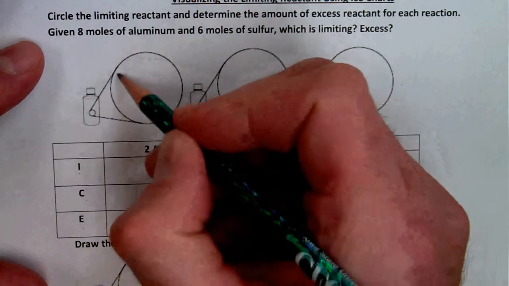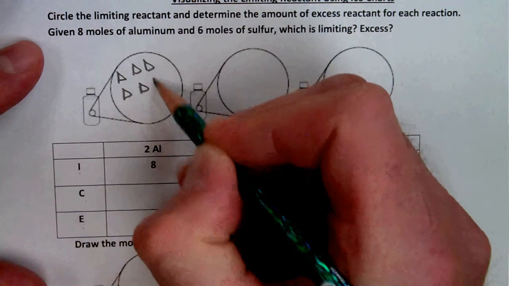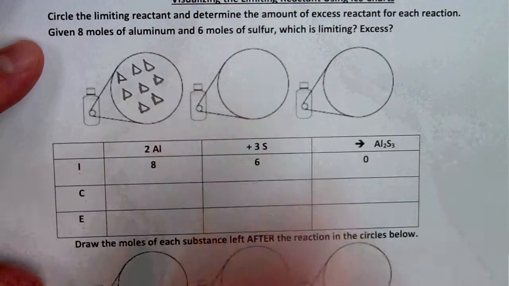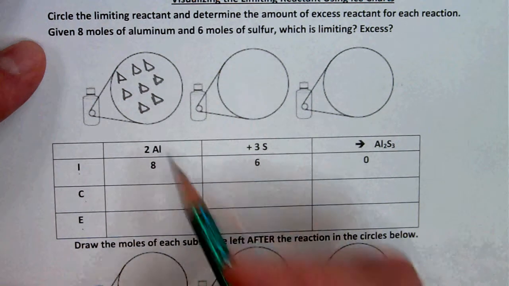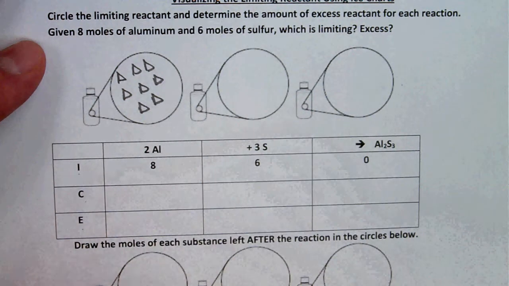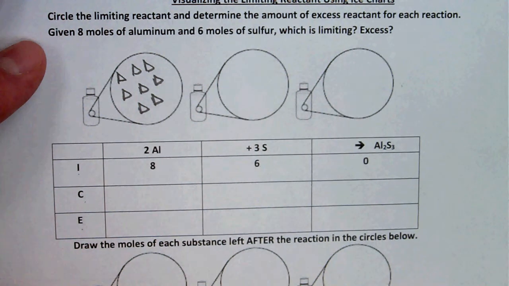8 moles of aluminum, or you could think of it as 8 particles of aluminum. Those are my 8 particles, or 8 moles. Remember, particles and moles can be thought of as the same amounts, because all particles are equal in ratio to the number of moles of that same number.